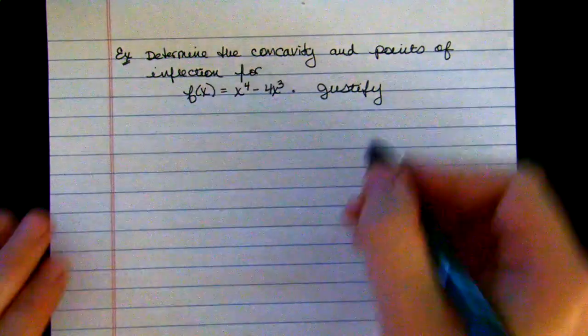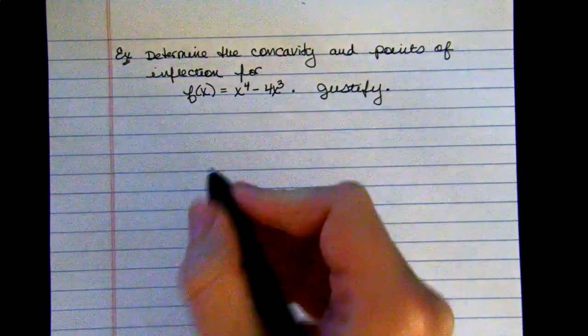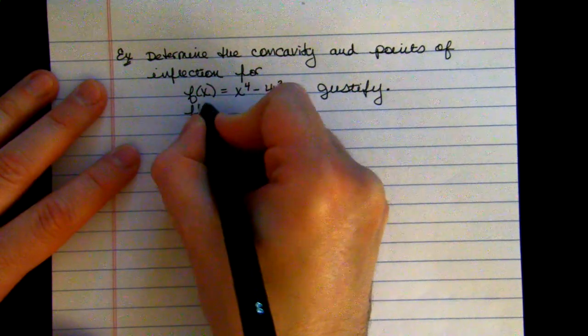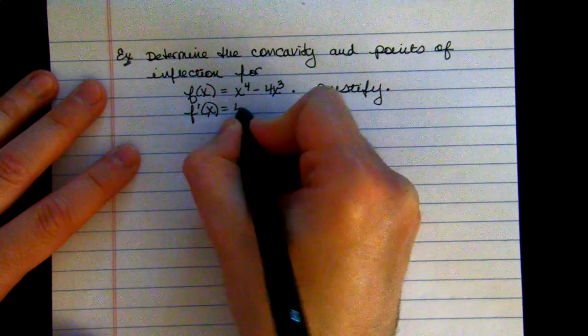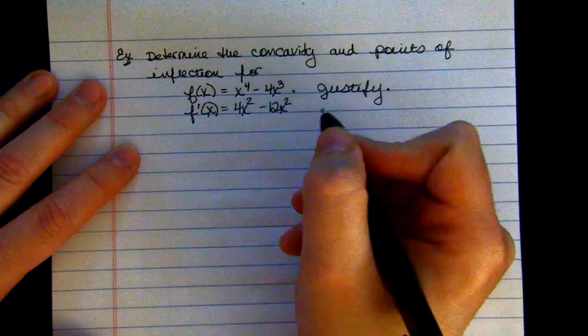Our work is going to look very similar to the work that we did with increasing, decreasing, and relative extrema, except instead of analyzing the first derivative, we need to analyze the second derivative. First thing I'd like you to do is take a moment and calculate your f double prime of x. f prime of x, the derivative, is 4x cubed minus 12x squared.